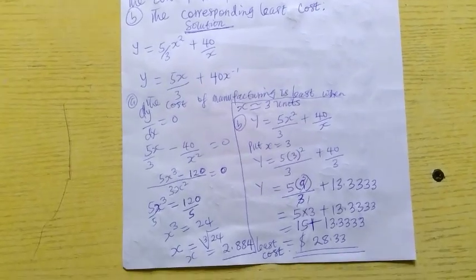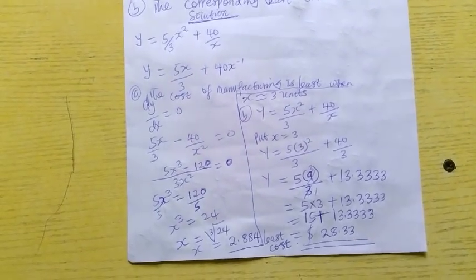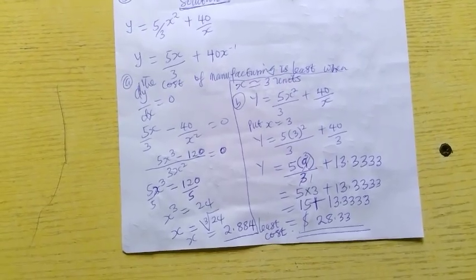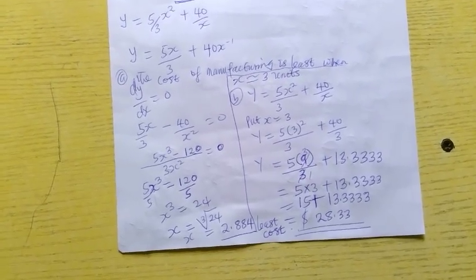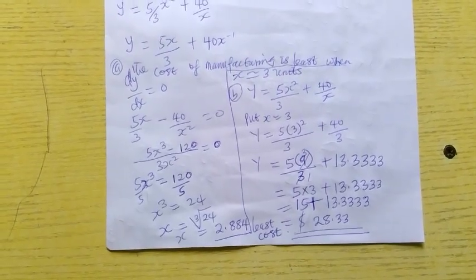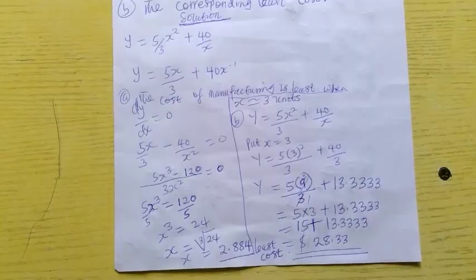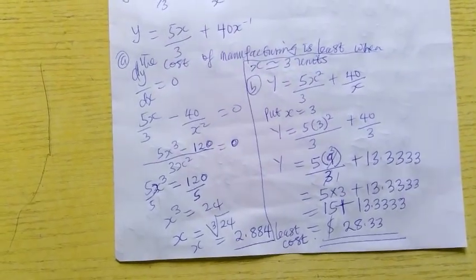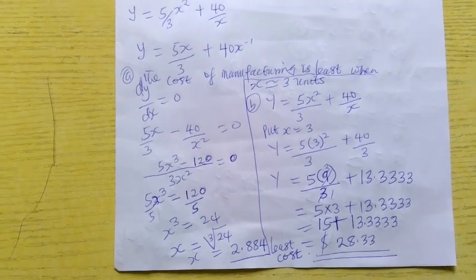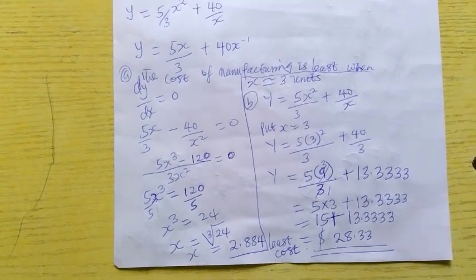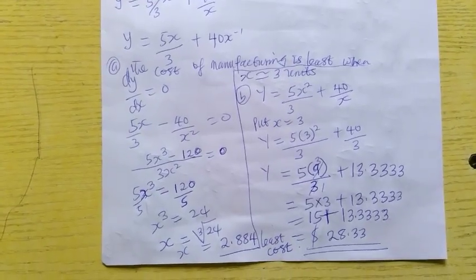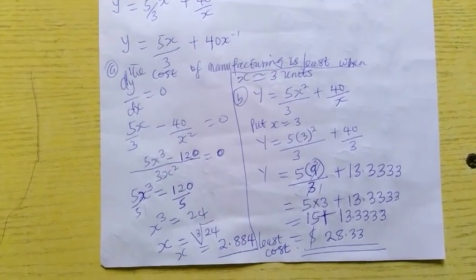Now next, 3x squared times 0 is 0. So what you have finally is 5x cubed equals 120. Divide both sides by 5. So x cubed equals 24. Take the cube root of both sides. The cube root of 24 in this case is 2.884, but you can approximate it to the nearest whole number to be 3 units. So it means that the number of units that gives the least cost is 3.